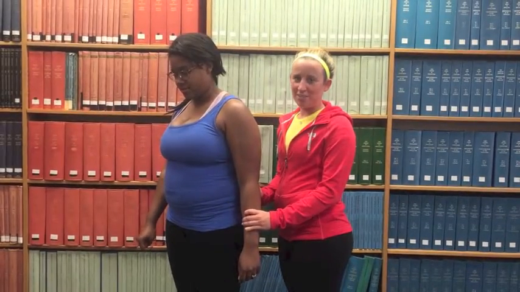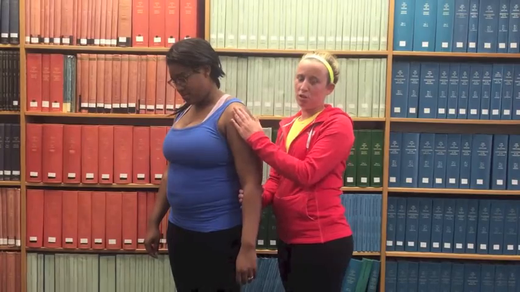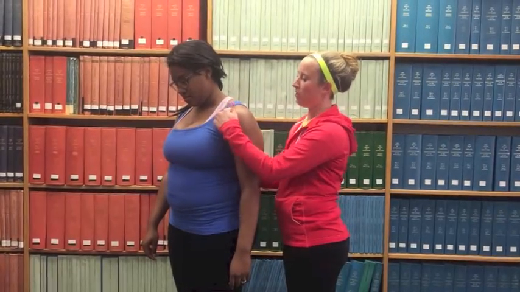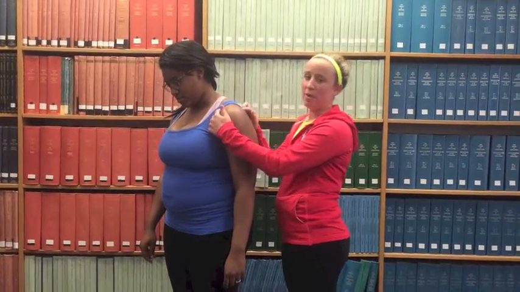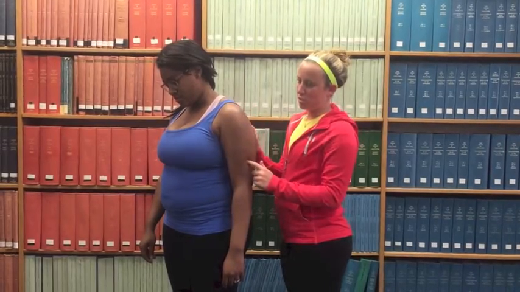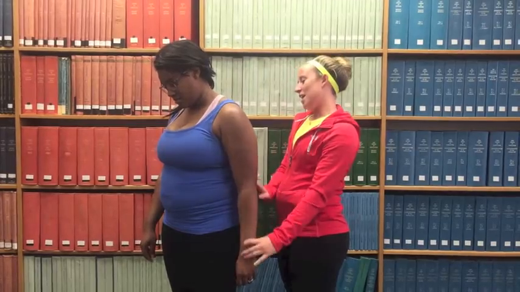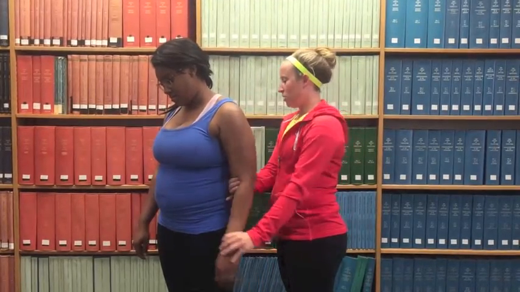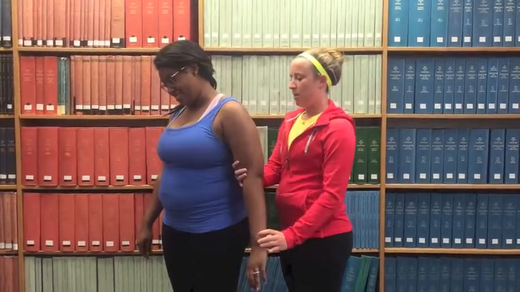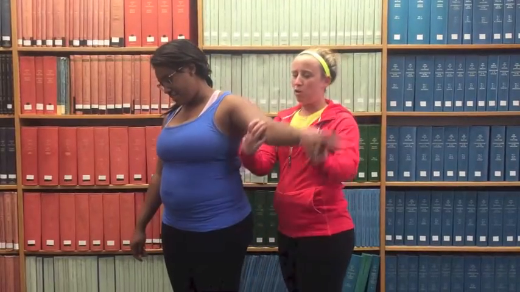The triangle-shaped deltoid is located at the cap of the shoulder. The origin is the lateral 1/3 of the clavicle, the acromion process, and the spine of the scapula. The insertion is the deltoid tuberosity. These combine to form abduction, flexion, medially rotate, and horizontally abduct.